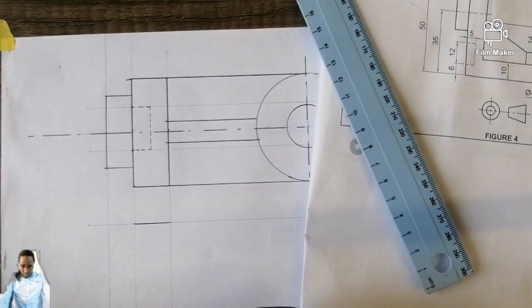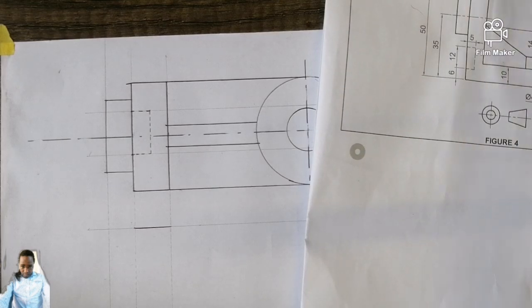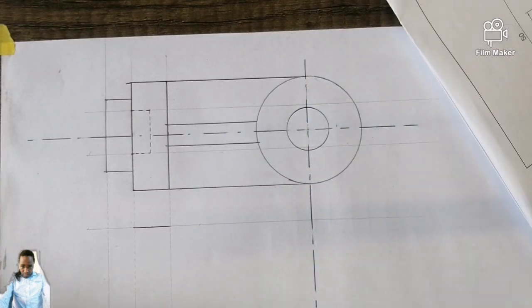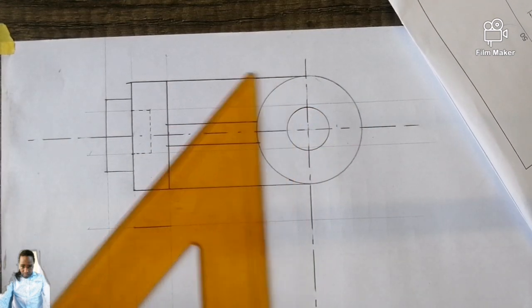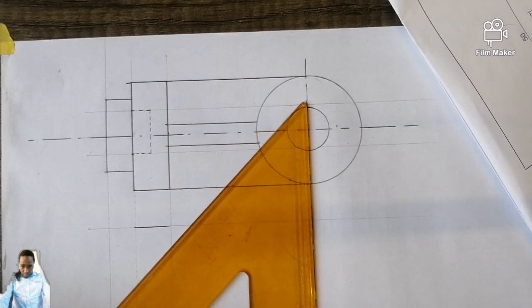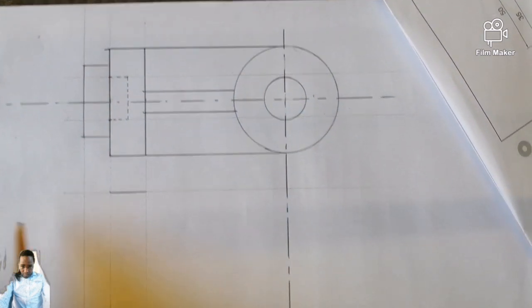So now have this one 100 millimeter. So I can just extend this one just a little bit. Understand?